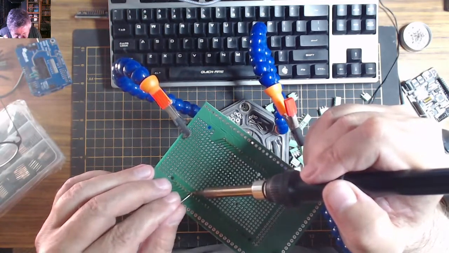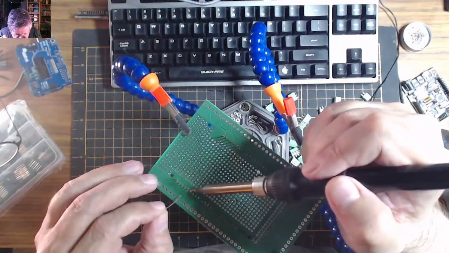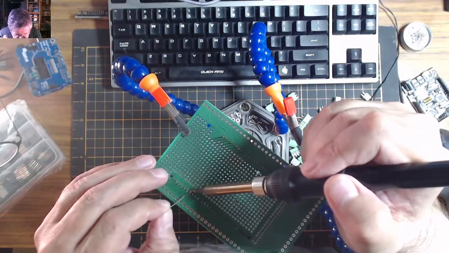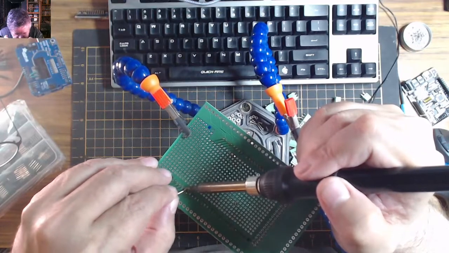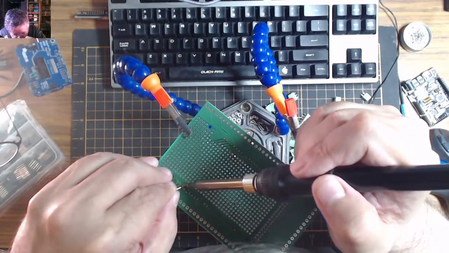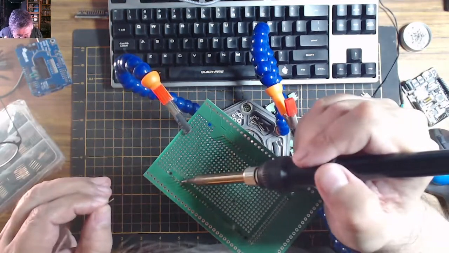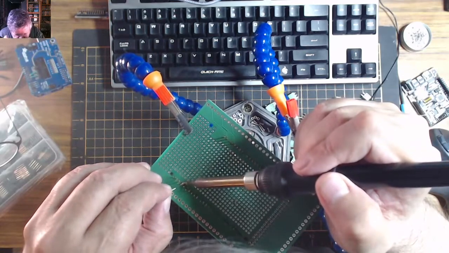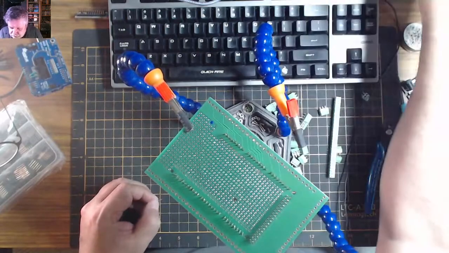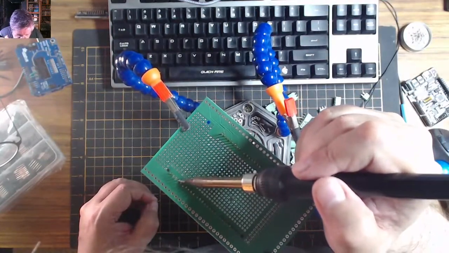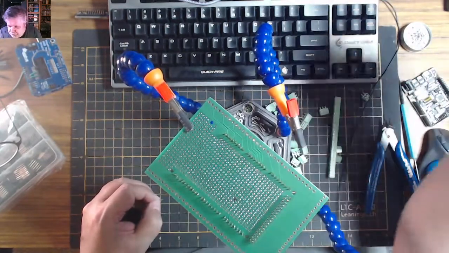Yes, one of these days I should make my extraction fumey thing. Yes. Come on, there we go. That one's not a good one. We got some slack. There we go.